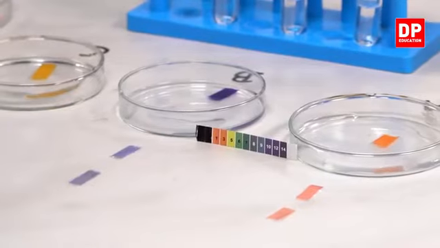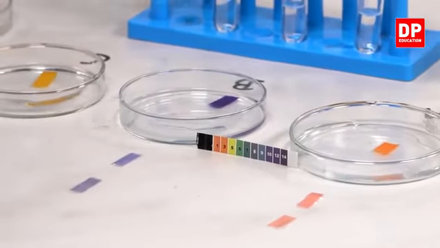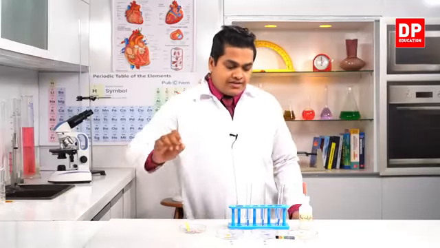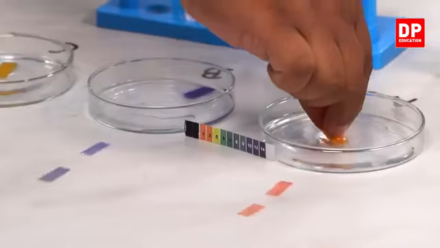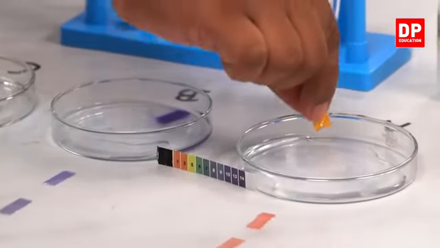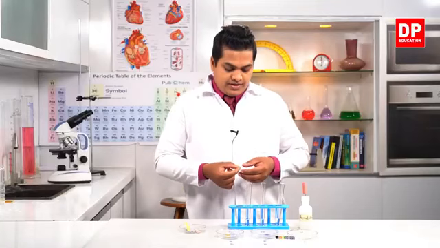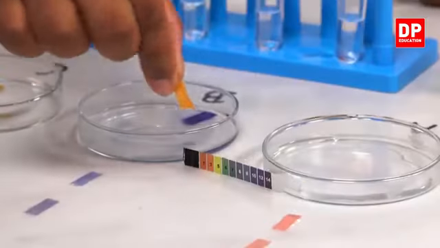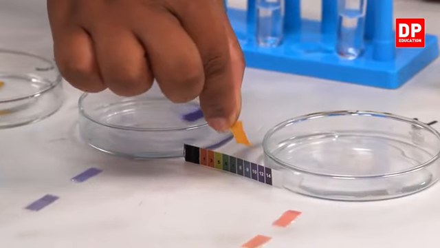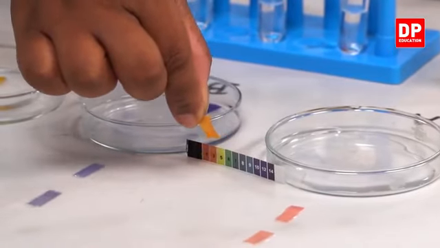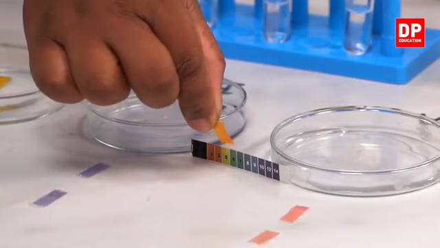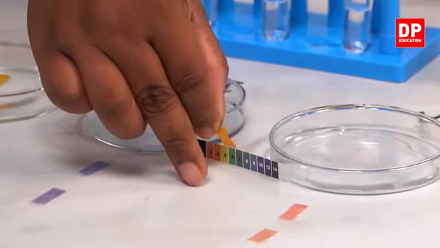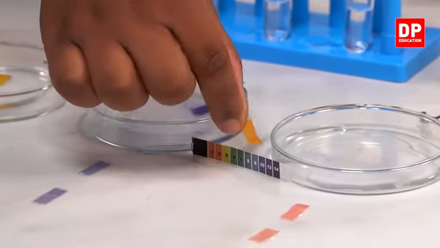Right, I'll place the indicator in front of you. Right, my dear children, now let's see the color change. So I have placed the indicator here. Now I'm going to take the pH paper and place it here. Let's see a value. So it's around between 3 and 5, right?